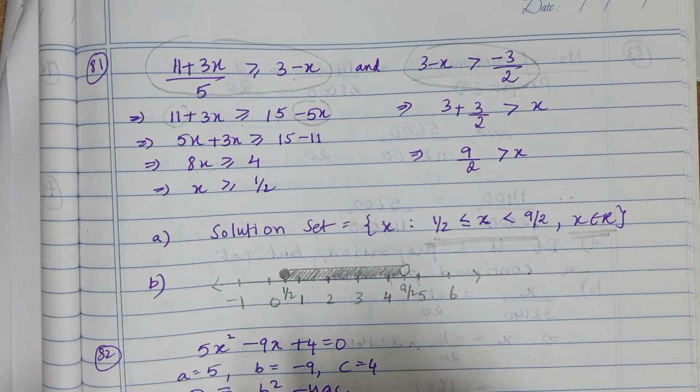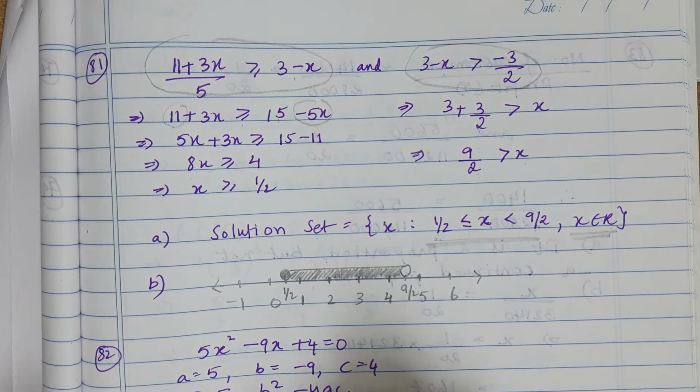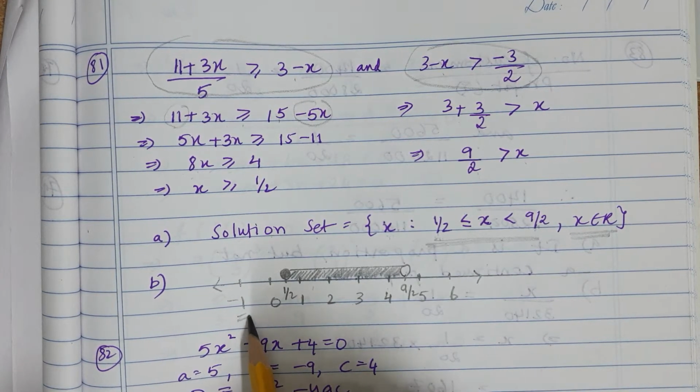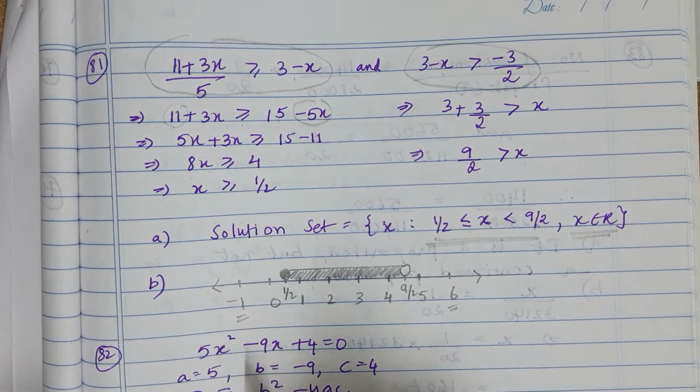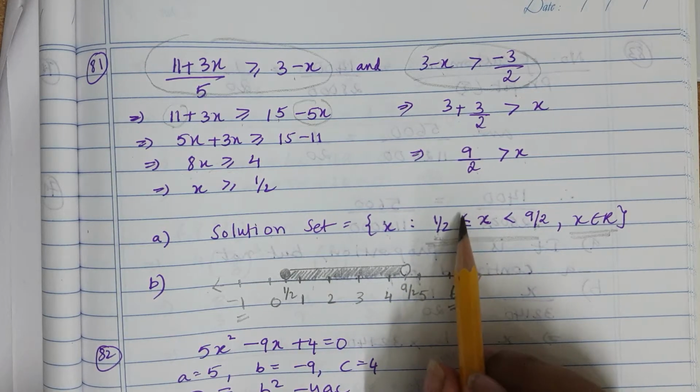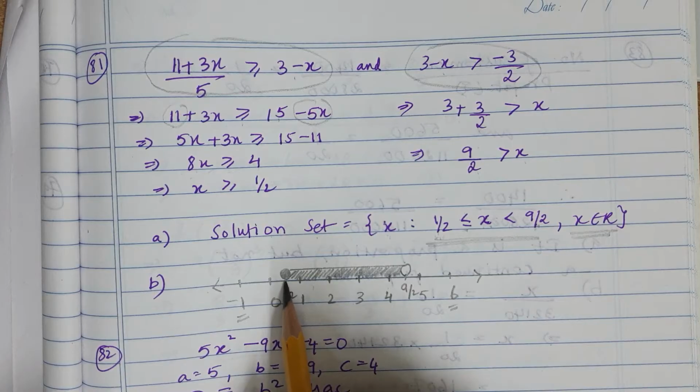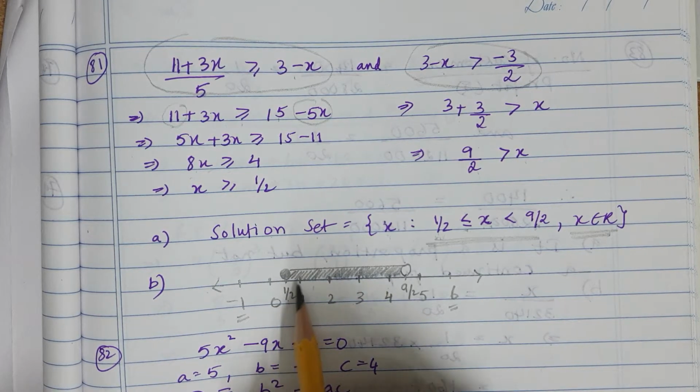I also have to mark extra integers apart from what is there as part of the solution. So one extra integer, minus 1 and 6, I have marked on the number line, with arrow marks on both the ends. And then because x is greater than or equal to 1 by 2, I will mark a darkened circle. And 1 by 2 anyway, because I've taken 1 centimeter gap between 0 and 1, with my scale I will look at 0.5 centimeter. There I will mark this fraction 1 by 2 and I'll also write it. And I will make a circle and shade the circle, make a darkened circle, because x includes 1 by 2 also.